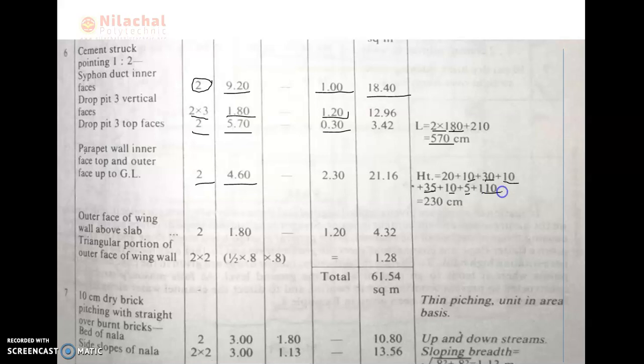So the total distance is 2.30 meter. Okay. The quantity of the parapet wall is equal to 2 into 4.60 into 2.30. It is equal to 21.16 cubic meter.